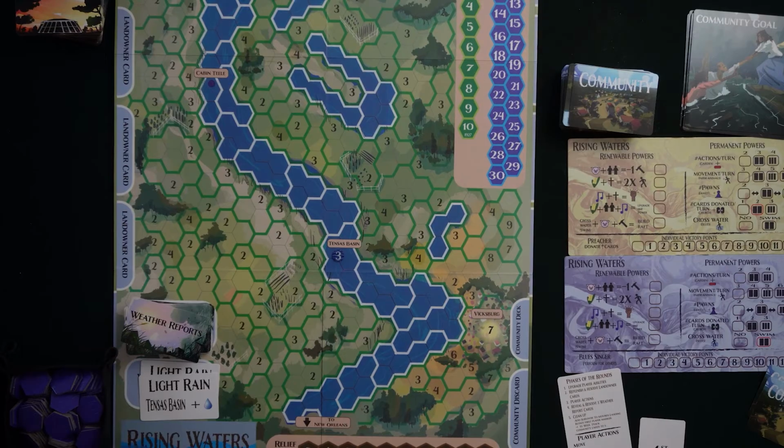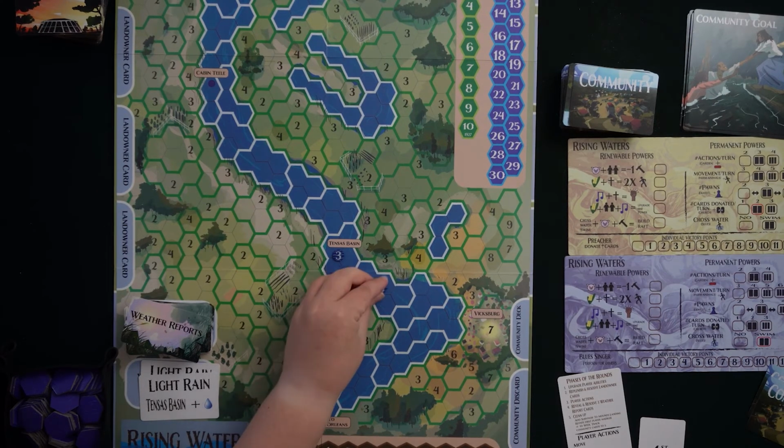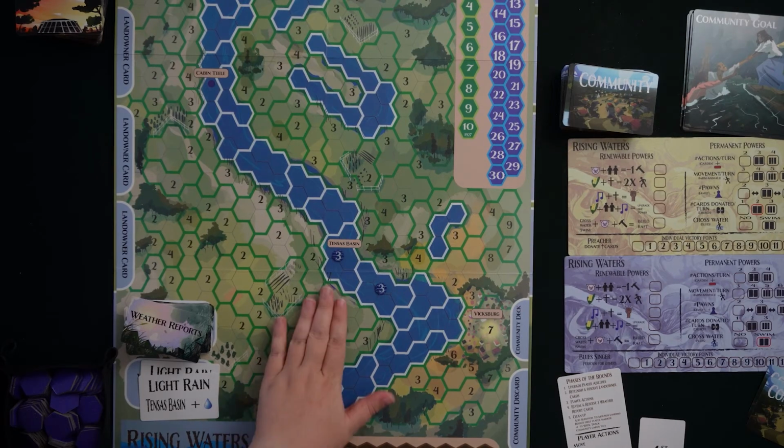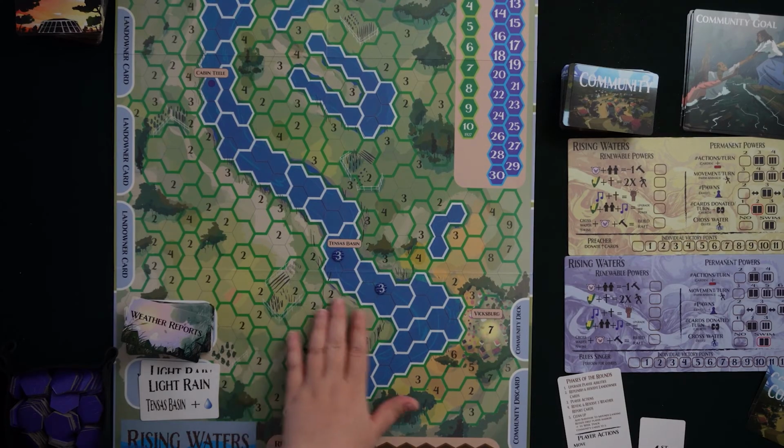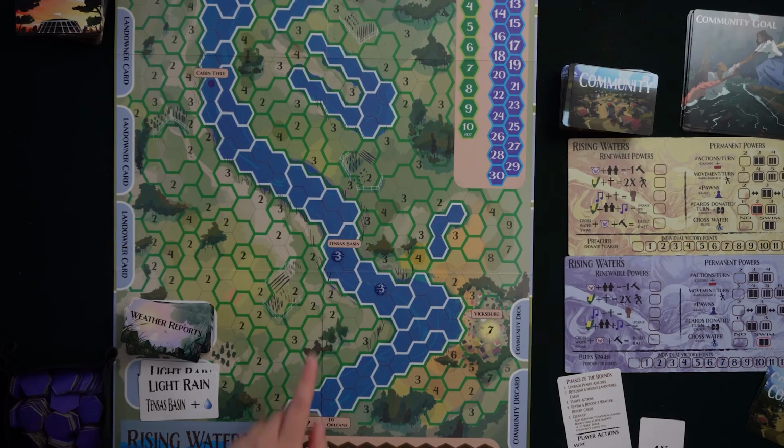Okay, so we got another light rain in the Tensaw Basin. Now, see how you have these water hex groups here on the river. What you're going to do is put your water level token in the next hex group down from the last one where you placed it. So once again, we had a base water level of 2. We've added 1 droplet of water, so we're going to put a 3 here. Nice. So we're going to keep moving down the river. And basically, if you end up with a situation where everything's already been flooded previously on previous turns, then you come back up to the top. But until that happens, you keep going downstream.